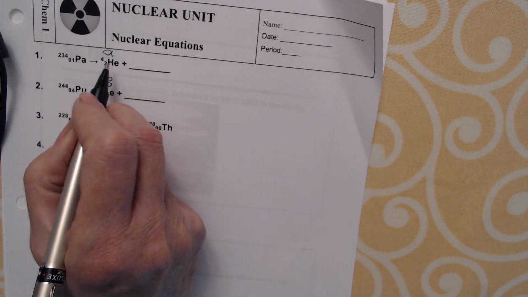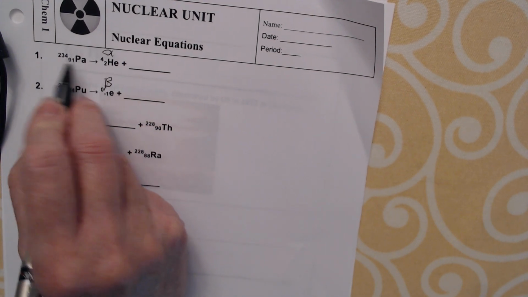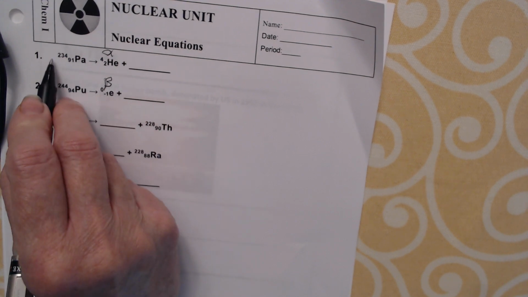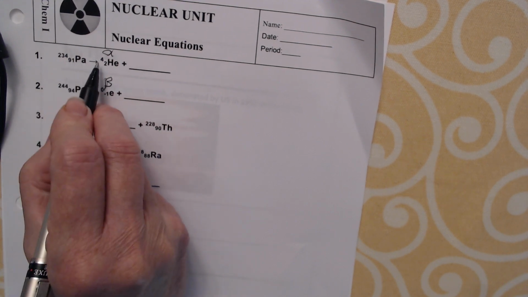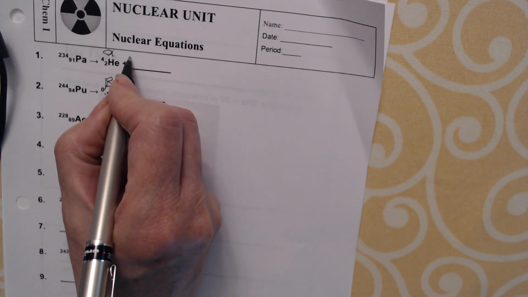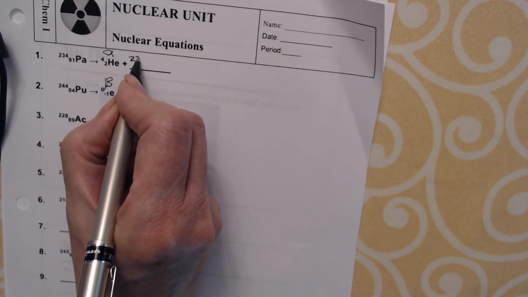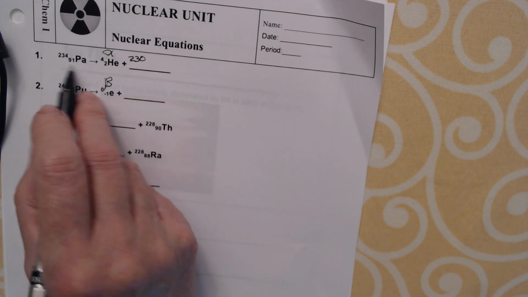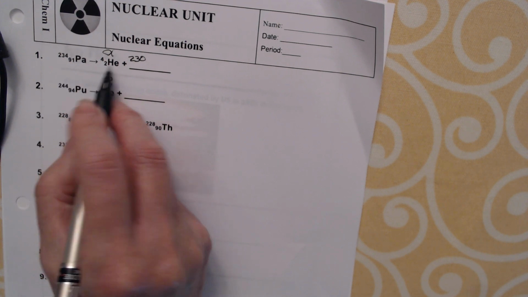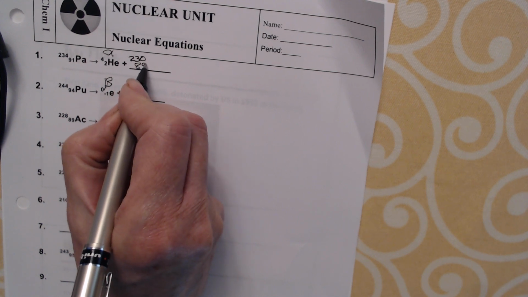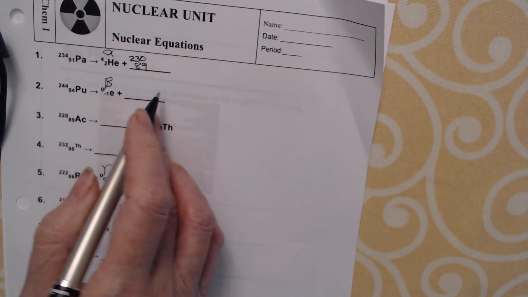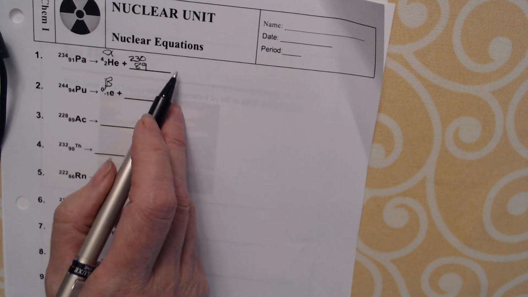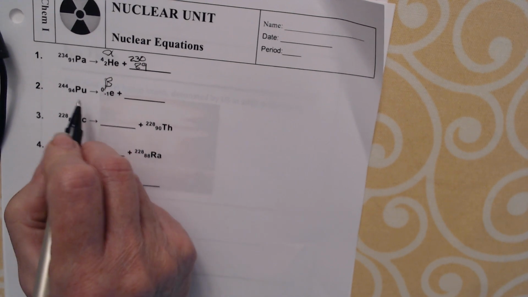We know that we're always going to end up with the exact same numbers across our reactants as our products, and therefore 234 equals 4 plus 230. So my top number is 230 there. 91 equals 2 plus 89. So we're going to go back later to our periodic table and look at how to find out what element 89 is. All right, let's go down and do the math on this one.